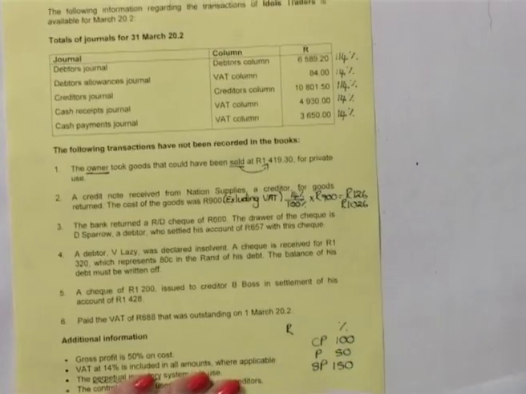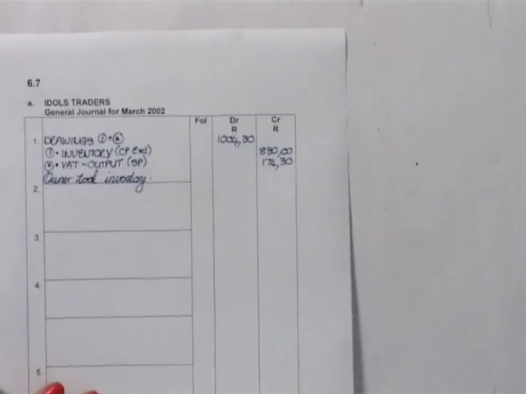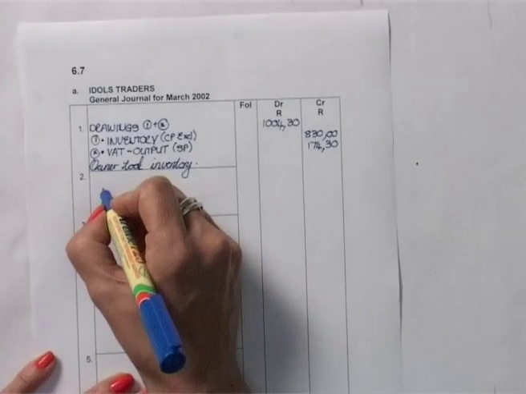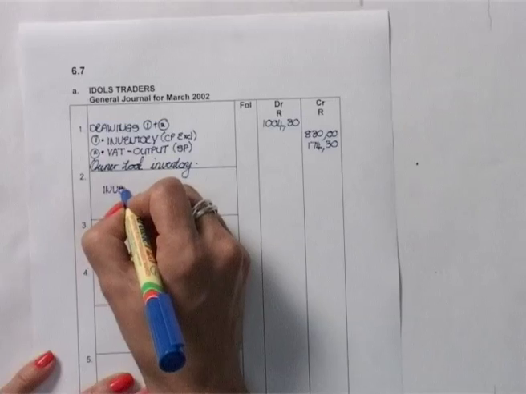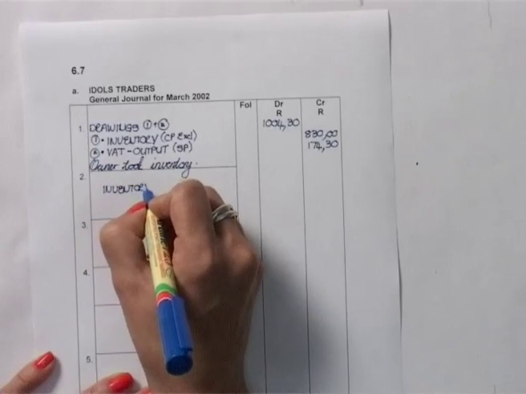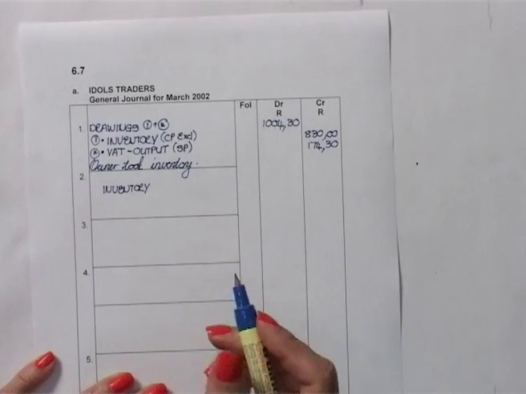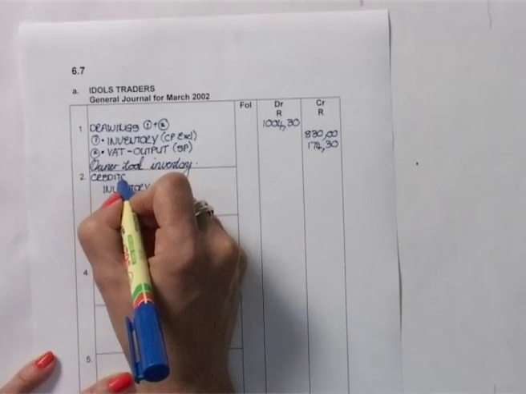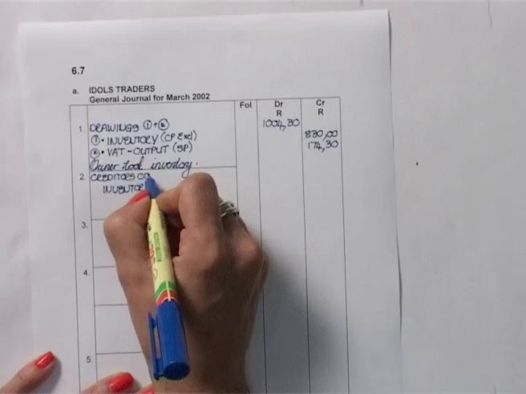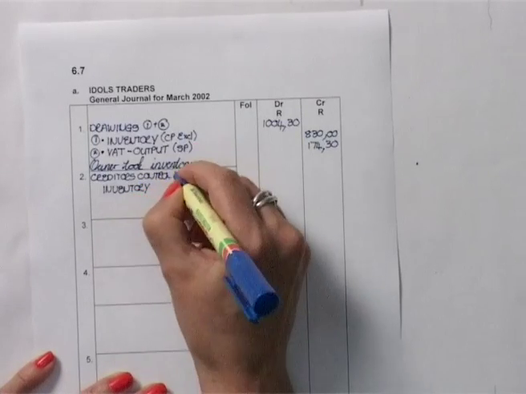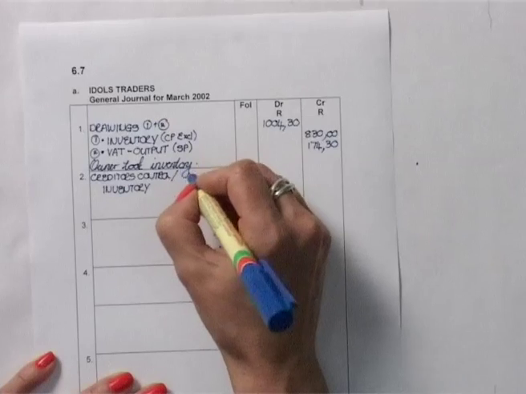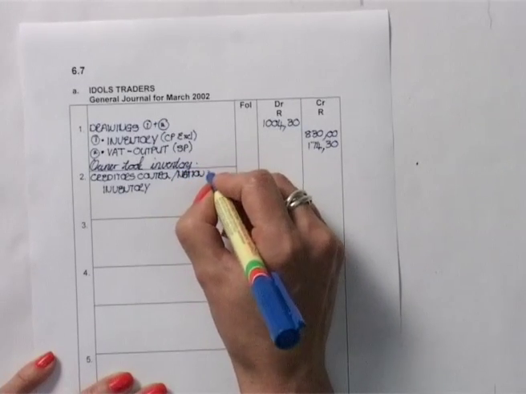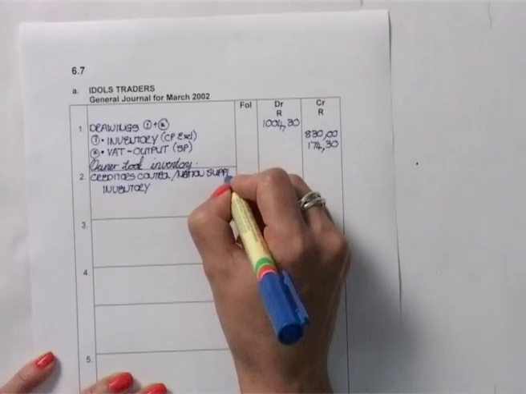Credit note for goods returned, so your inventory will decrease, and inventory decreases on the credit side. So remember indentation for credits, inventory. I will owe the creditor less, so there will be a decrease in my creditor's control, slash the name, because they told us about a control system, Nation Supplies.